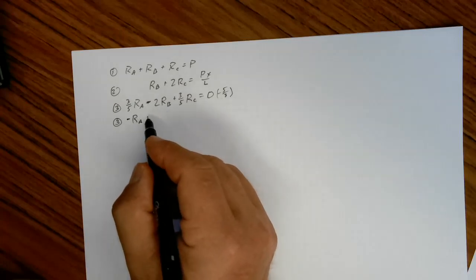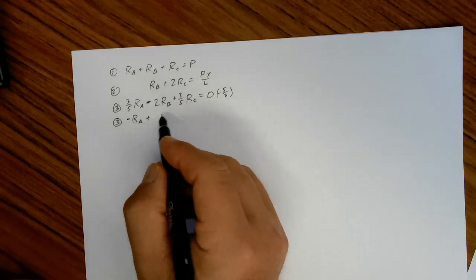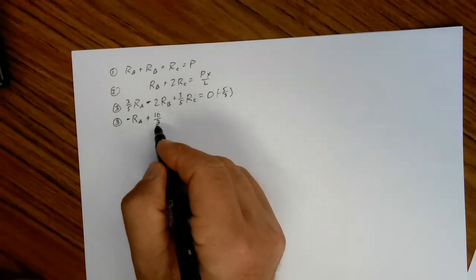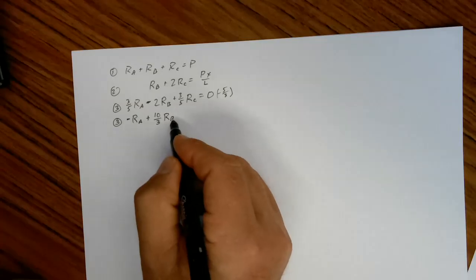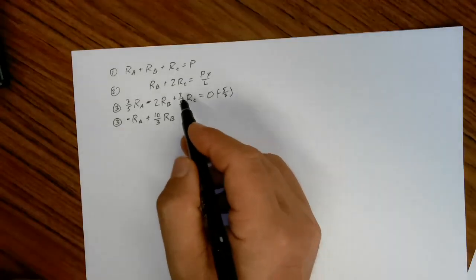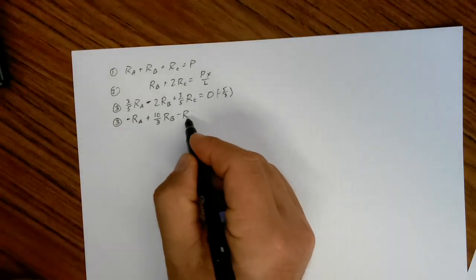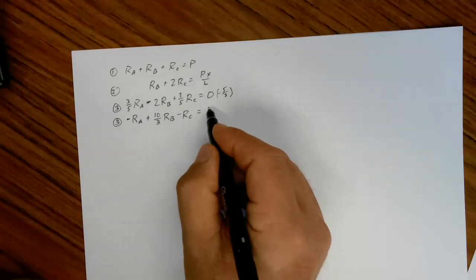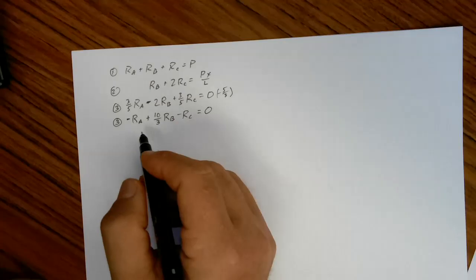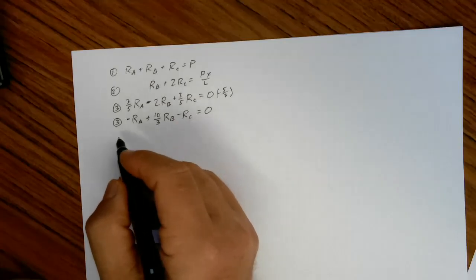Then I get plus 10/3 RB, like that other equation but the opposite sign. And I get minus RC. If I multiply 0 by that, I still get 0. Now I'm going to add equations 1 and 3.